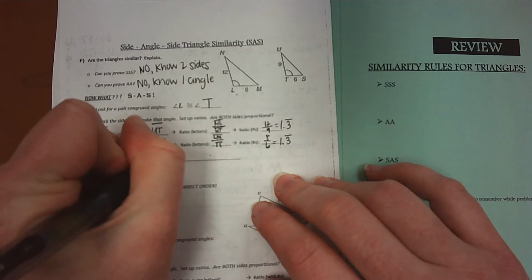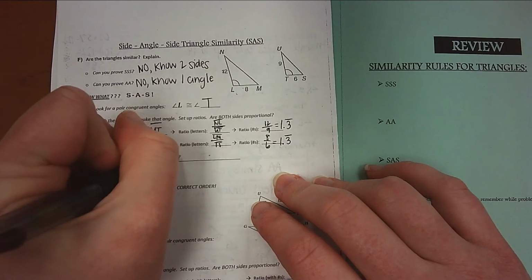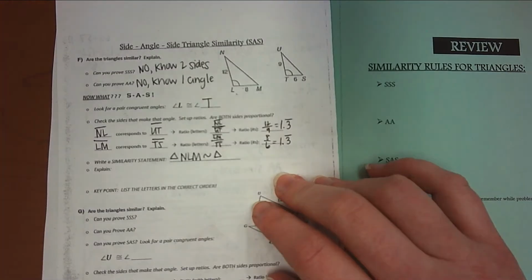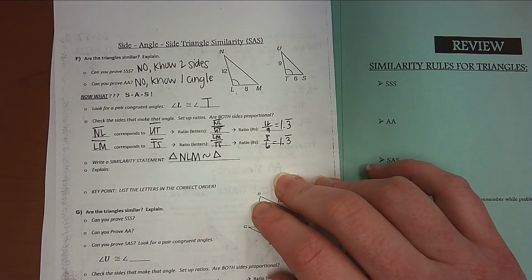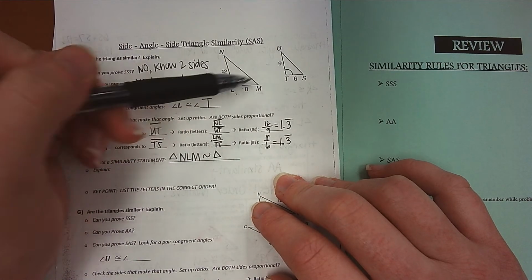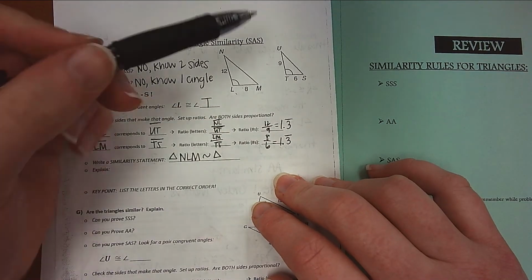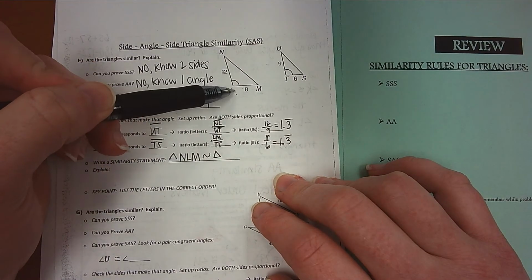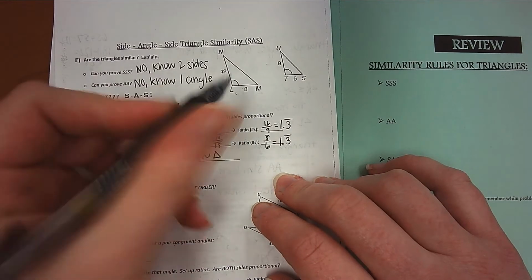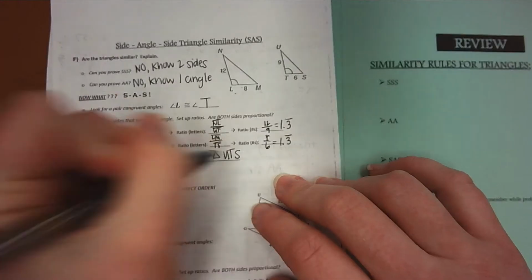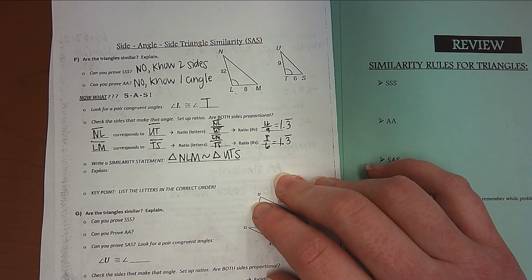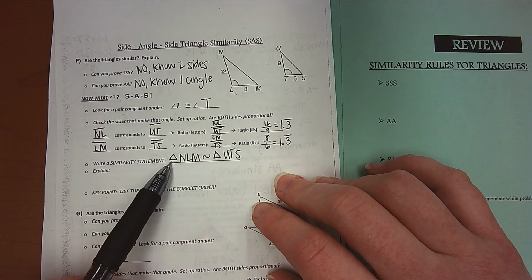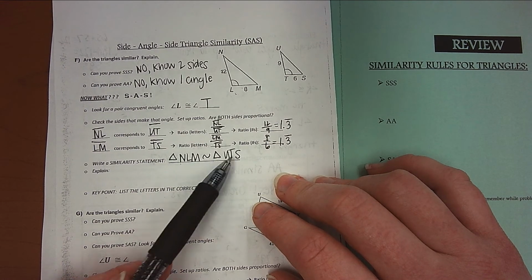So our triangle NLM is similar to triangle... make sure that order matters. We get this in the right order. We've got T and L are corresponding, and since L is in the middle, T is going to be in the middle. I started at my longer side of the other 2, so I started with NL, so UT and then S, triangle UTS. Remember that order matters, so it's super duper important that we make sure we get these labels or these letters in the correct order. So triangle NLM is similar to triangle UTS.